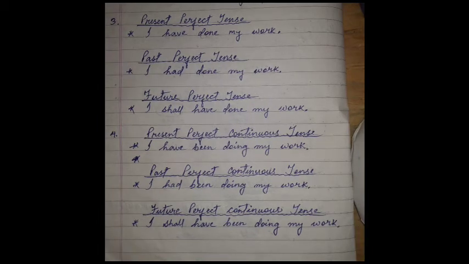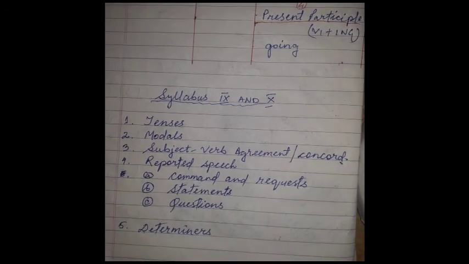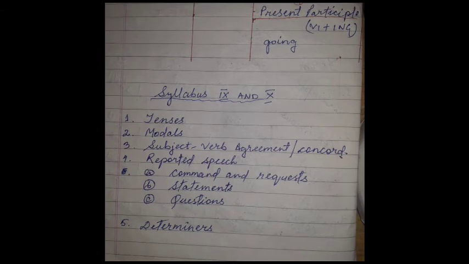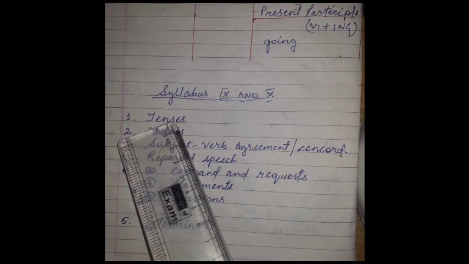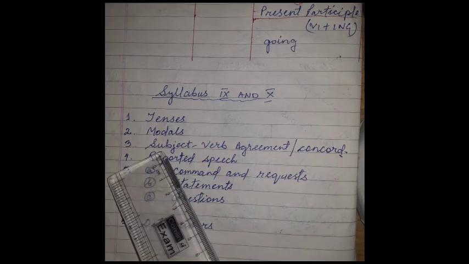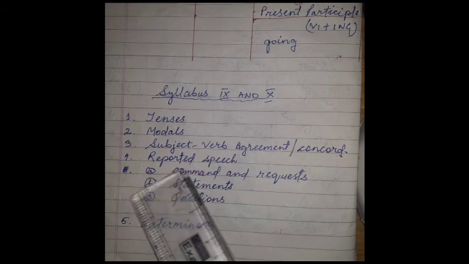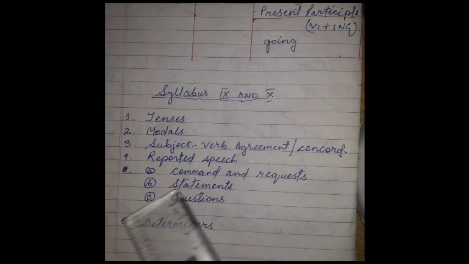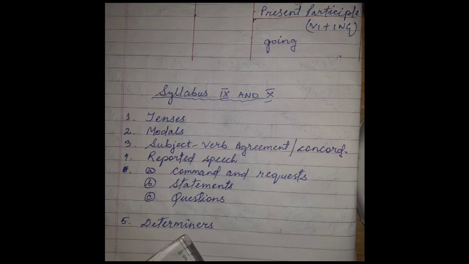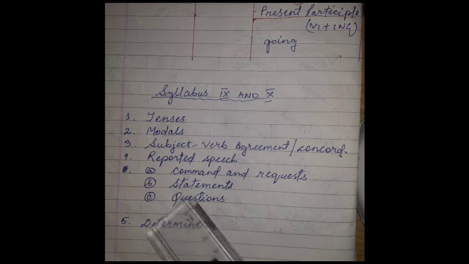Okay, so students, that was the brief explanation about the tenses. And here, I want to give you the syllabus for class 9 and class 10 students. This syllabus is for the whole year. Of course, some of the chapters have been removed from your textbook. So these are the 5 chapters that we're going to cover this year. The first one is tenses, then modals, and third is subject and verb agreement, concord. The fourth one is reported speech. Under reported speech, we have commands, requests, statements, and questions. And the last one is determiners. You remember that the articles that I taught you in my previous class come under determiners. So I will teach you one more time in my next class.